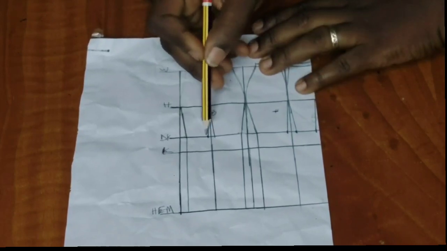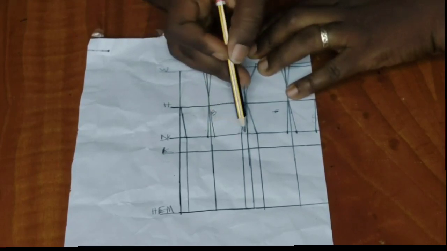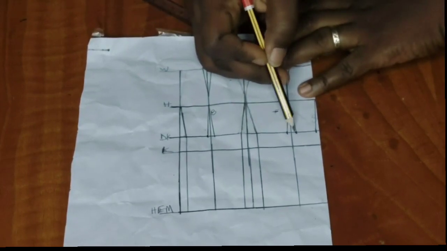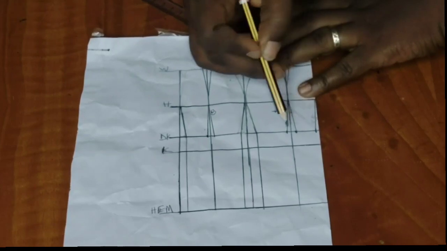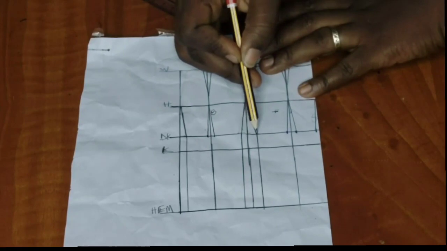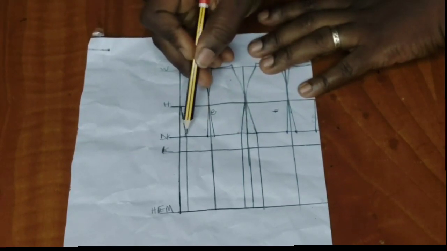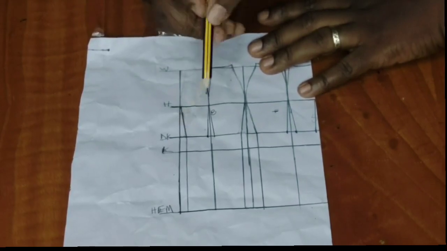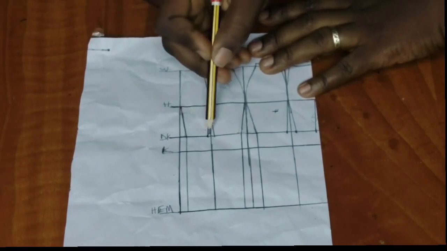If I have taken 1 inch on this line, I need to return it to the side. Now I took 1/2 inch, that's 1 inch, center front 1/2 inch, that's 1.5 inches altogether. Now I'm going to add the 1.5 inches from this point outward. I hope you understand. Now, because I did not bother to alter anything on the center back, I didn't do anything here, so this is what I did.